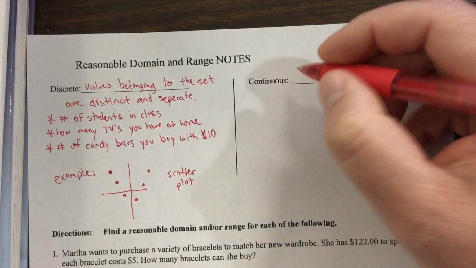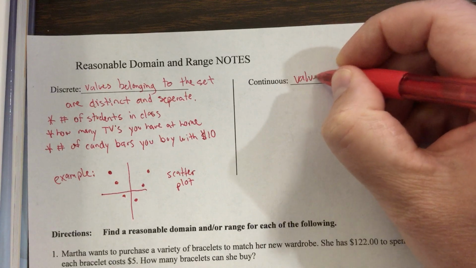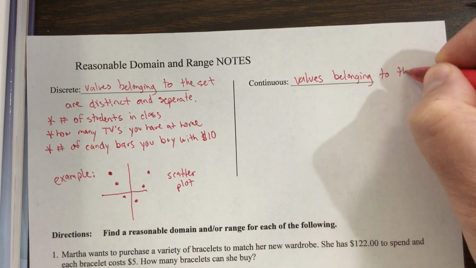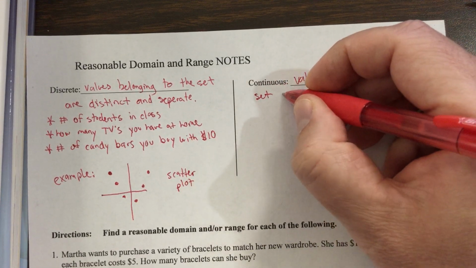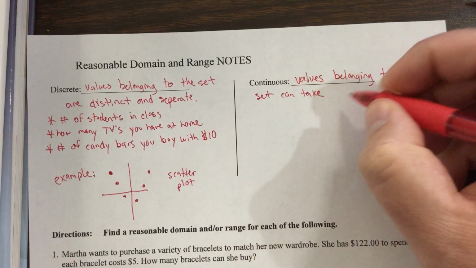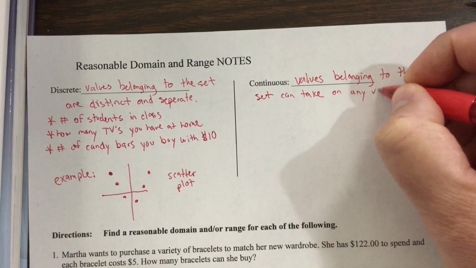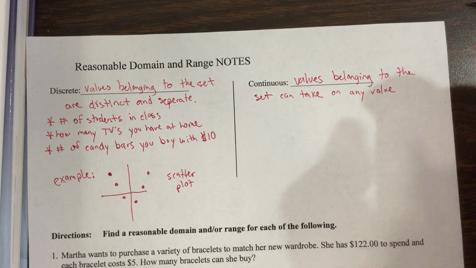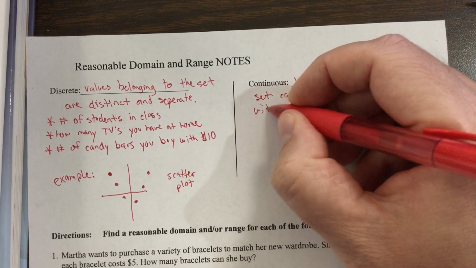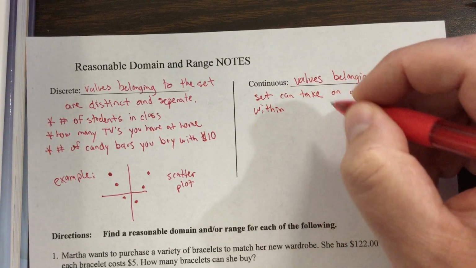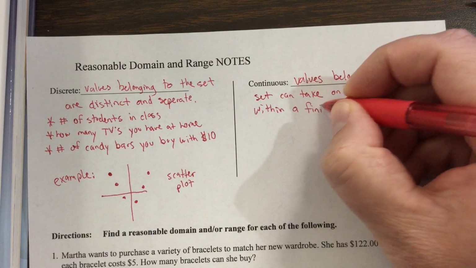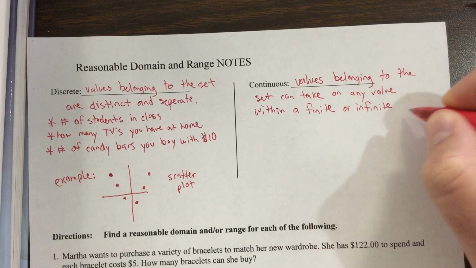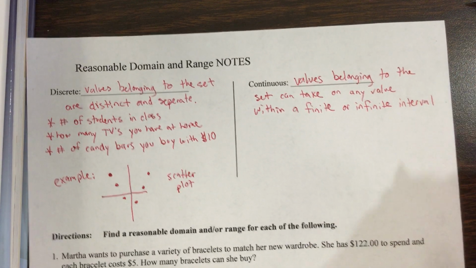The opposite of that would be continuous, and these are values belonging to the set that can take on any value. So mostly what we're talking about is any value meaning decimals. Any value within, but it does have to be within a finite or infinite interval. We've been talking about interval notation, okay?